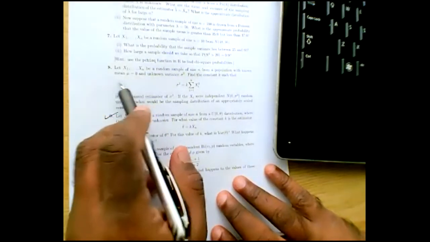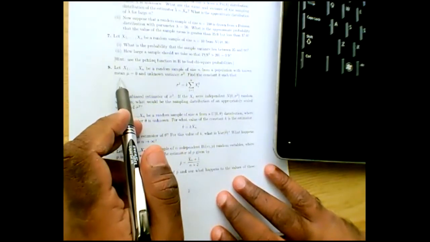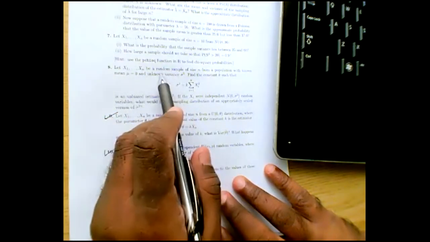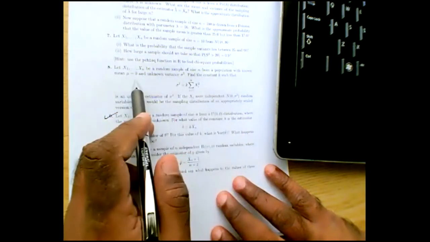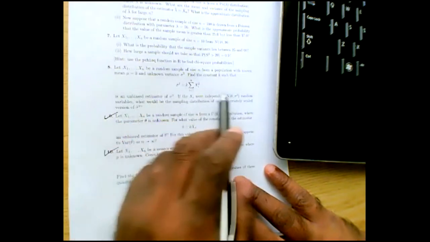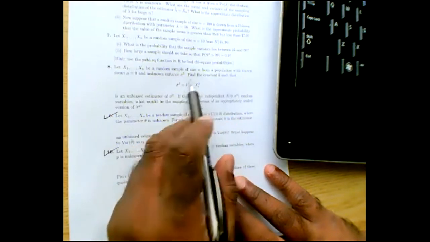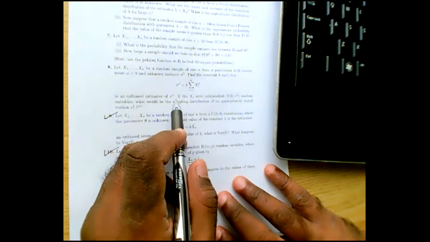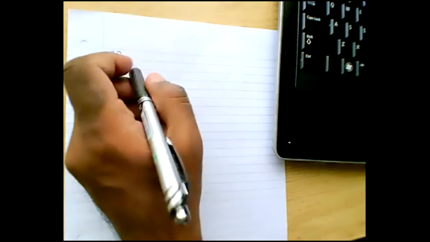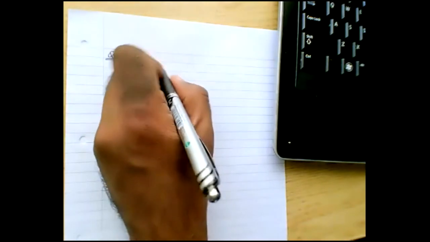All right. Anyway, let's look at question 8. Question 8, you have a random sample from a population with mean equal to 0, variance sigma squared. The first part is to find k. K is a constant such that this is an unbiased estimator of sigma squared. So this is question 8. So what you have is the following estimator.